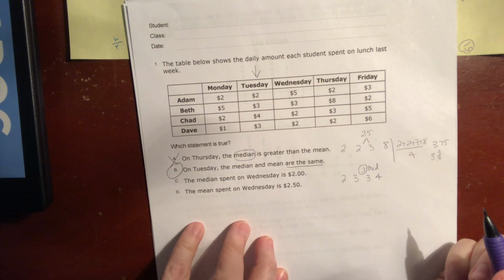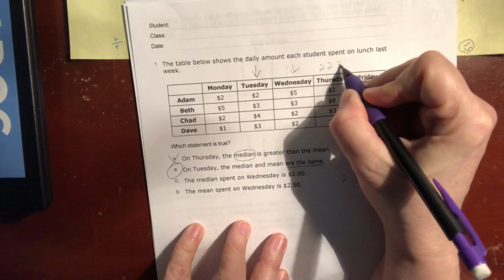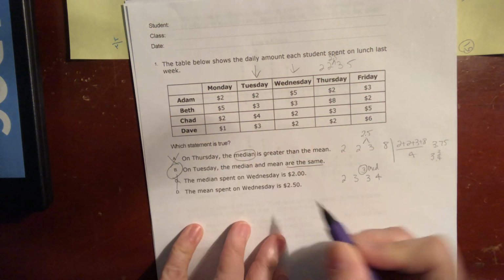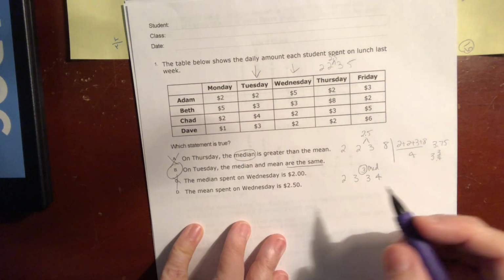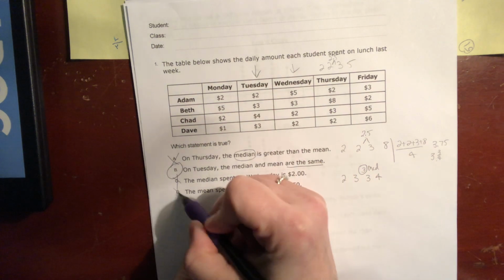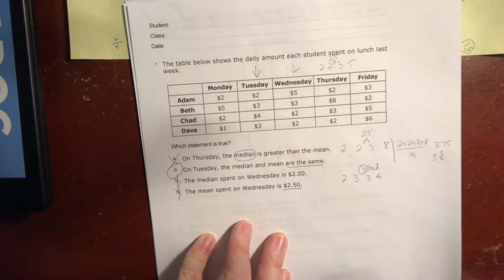It's always good to look at all of them, though. Wednesday's median: 2, 2, 3, 5. So the median for this is 2.5, so that's not it. The mean on Wednesday: 2 plus 2 plus 3 plus 5 is 12, divided by 4 is 3. And so that is not it either. So the answer is B, and I just checked the answers, and that's correct. The answer is B.